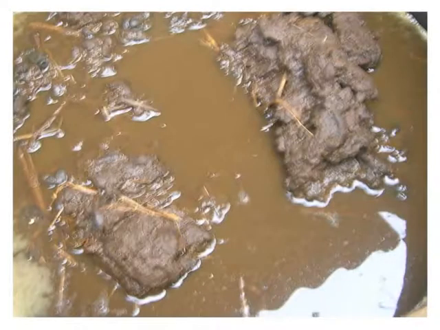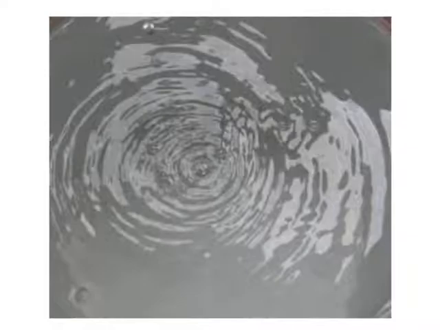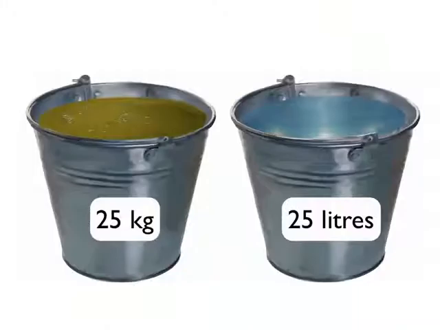After 4 days, add at least 25 kilograms of raw material daily to the plant. Along with this, add equal proportion of water, which means a ratio of 1:1 has to be maintained. For example, for 25 kg of raw material, 25 liters of water should be added.